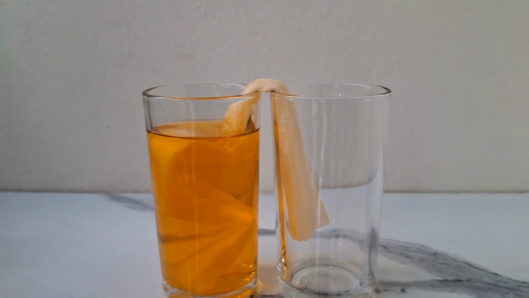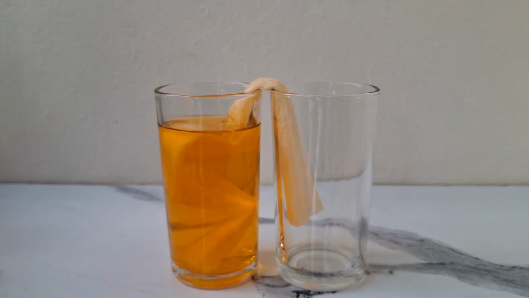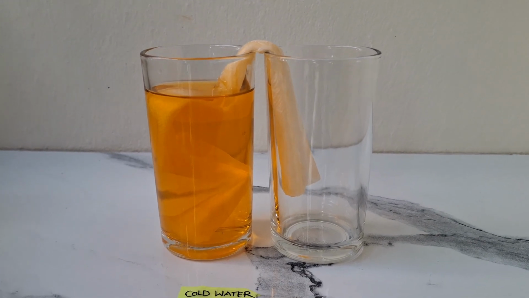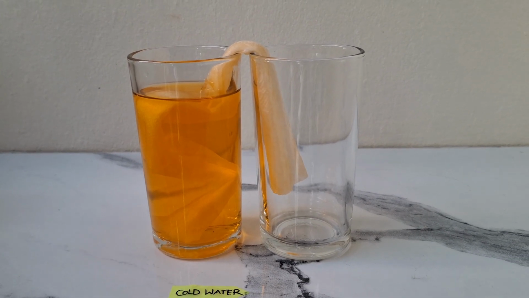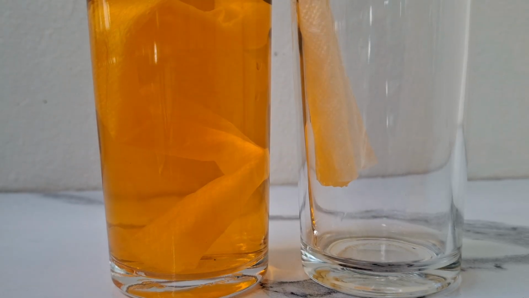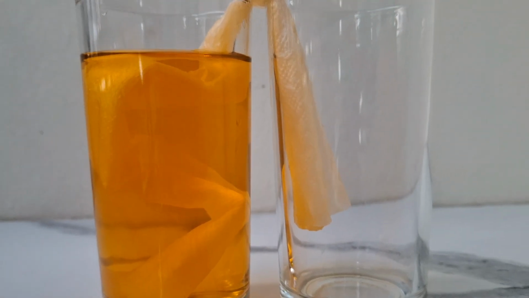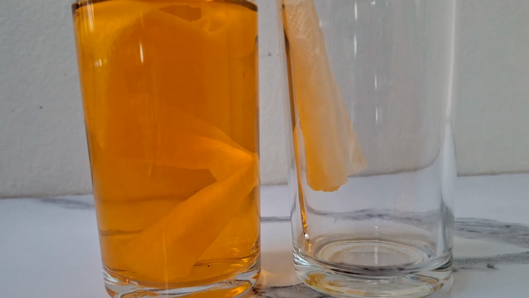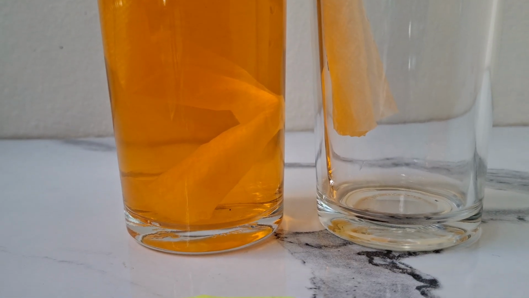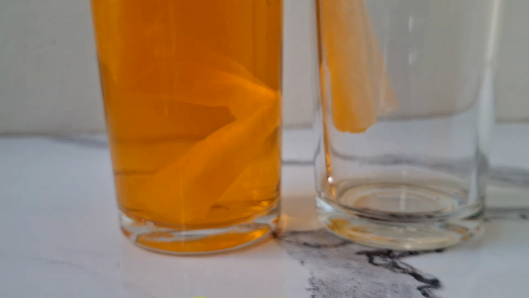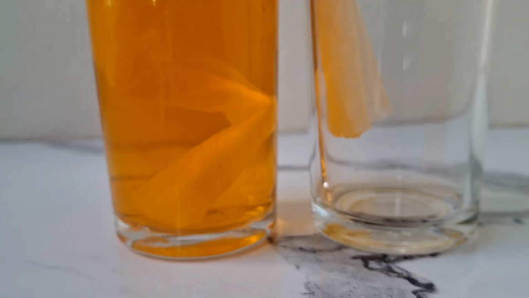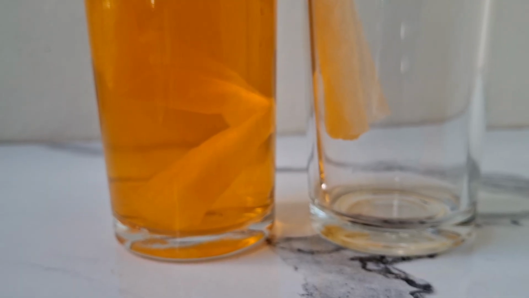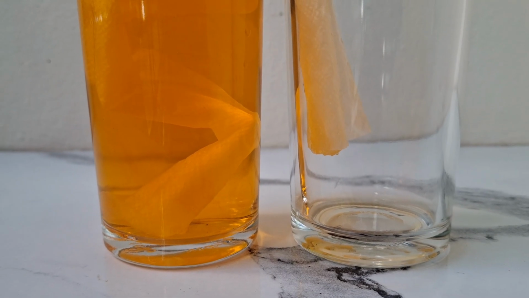As some water molecules move upward, they pull neighboring water molecules with them because of cohesion. As a result, the water continues moving through the paper against gravity. This process continues until sufficient water reaches the second glass. Thus, the movement of the water through the tissue paper demonstrates capillary action.